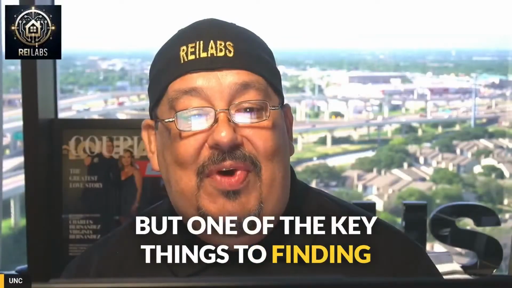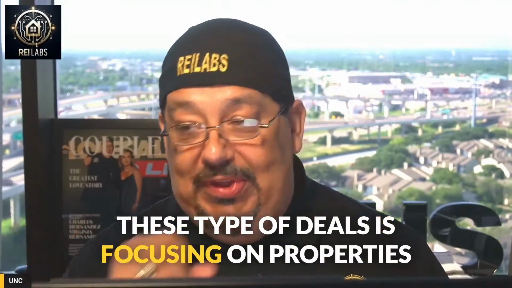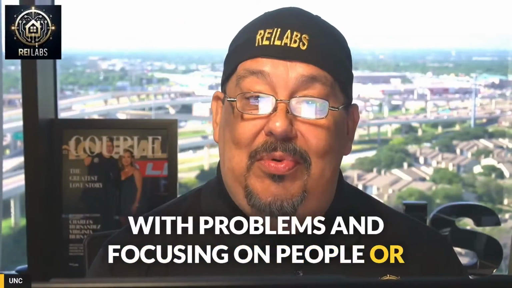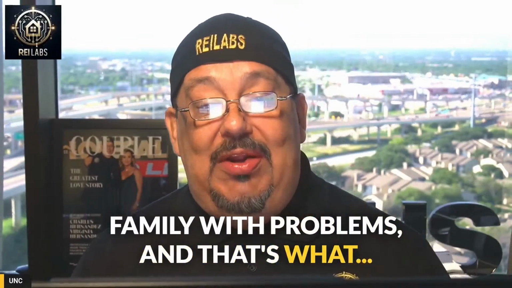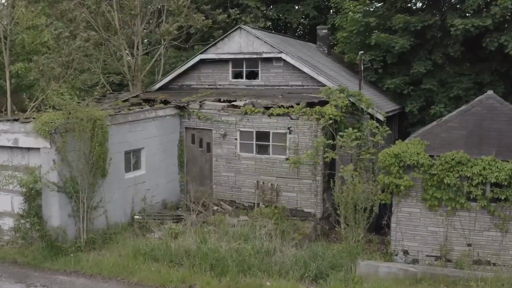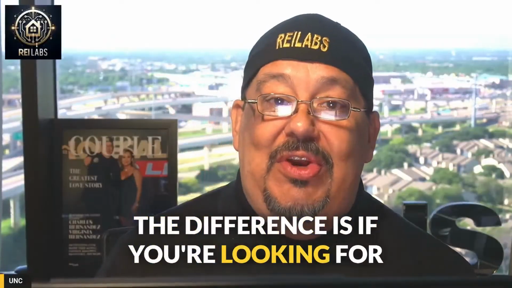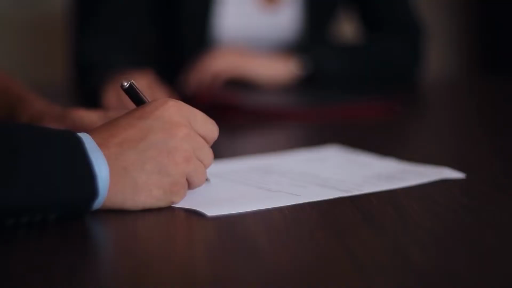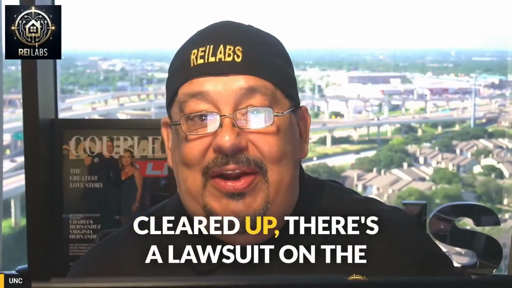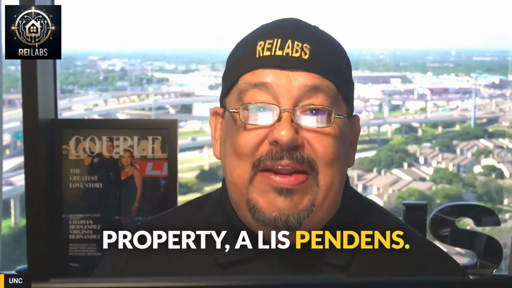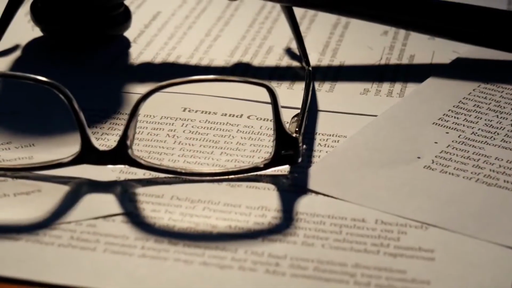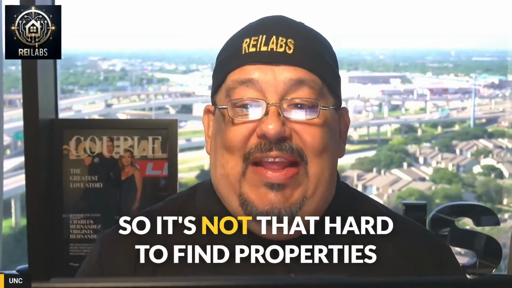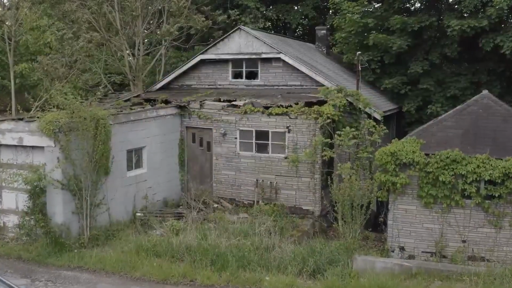One of the key things to find these types of deals is focusing on properties with problems and focusing on people or family with problems. And that's where some people don't understand the difference. If you're looking for properties with problems, we're looking for properties that are behind on taxes. There's an estate that hasn't been cleared up. There's a lawsuit on the property, a lis pendens. There's code violations, all types of stuff happening to that property, judgments, liens. So it's not that hard to find properties that have problems.